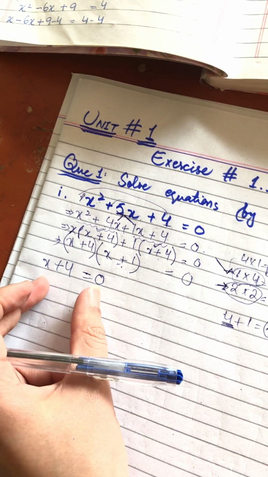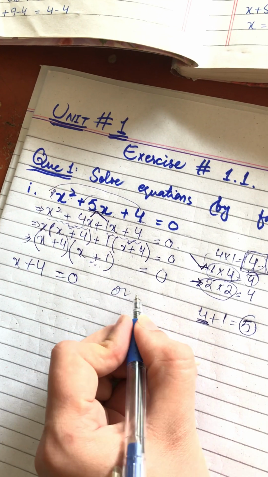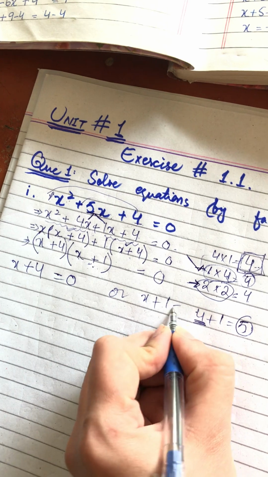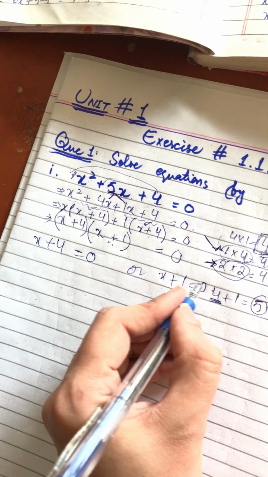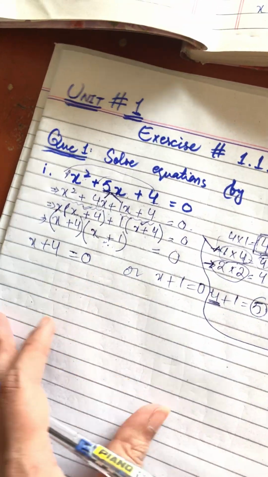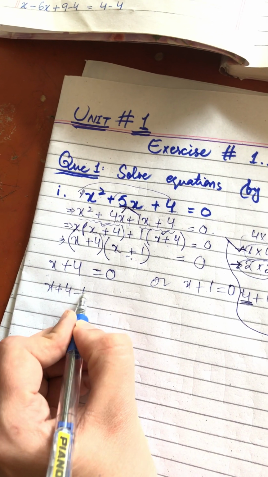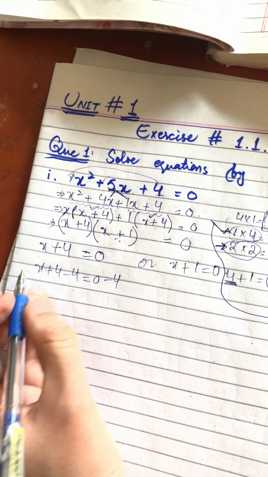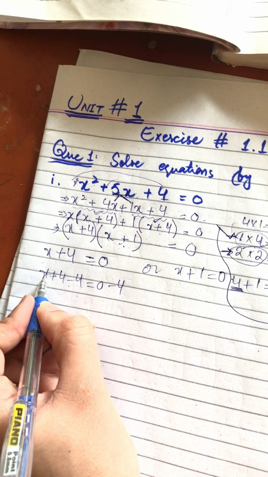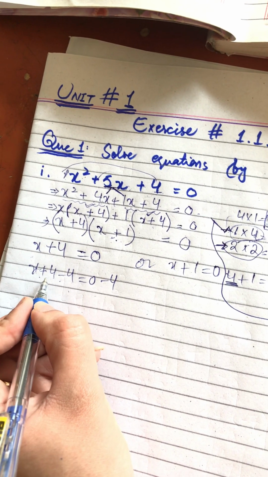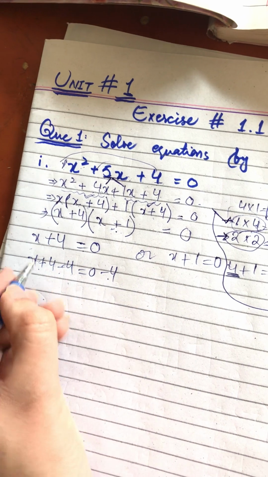So whether x plus 4 will be equal to 0 or x plus 1 equals 0. From here we will subtract 4 on both sides, because we have to find the value of x. 4 is added with x, so we subtract 4 on both sides.